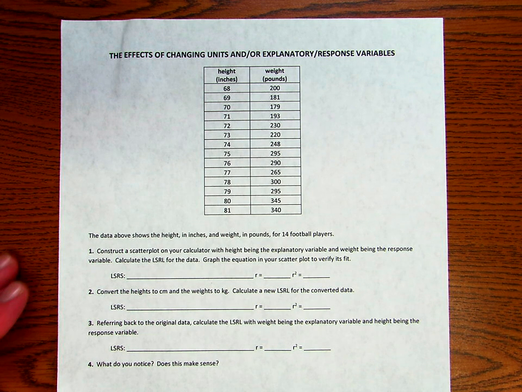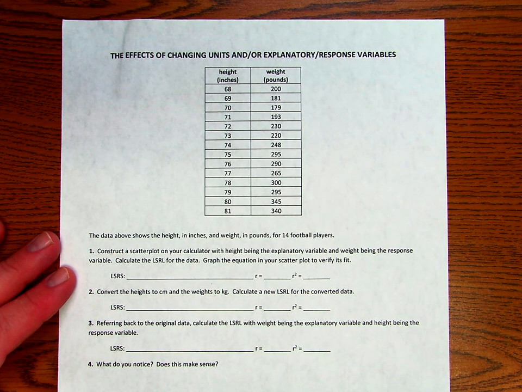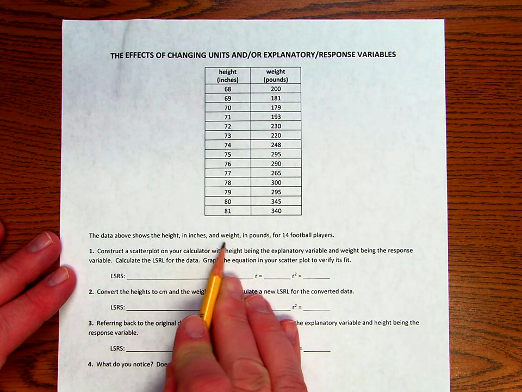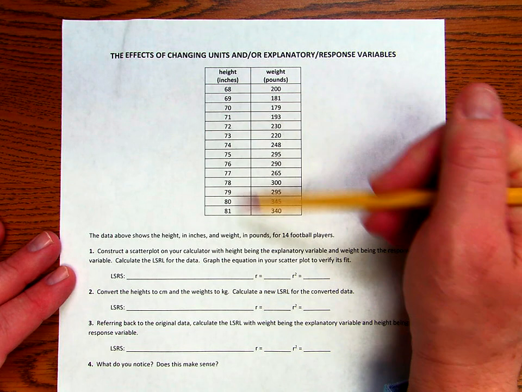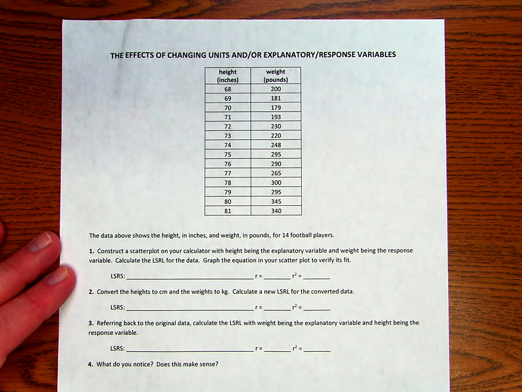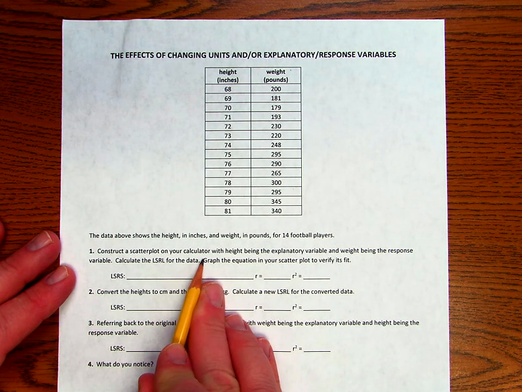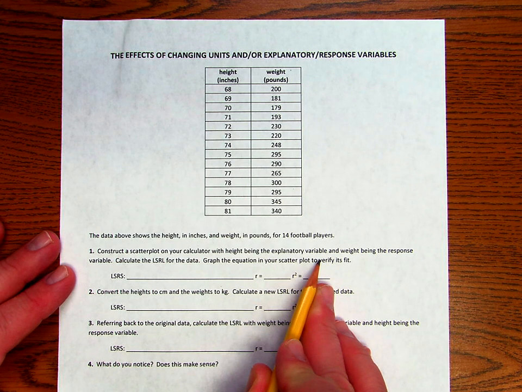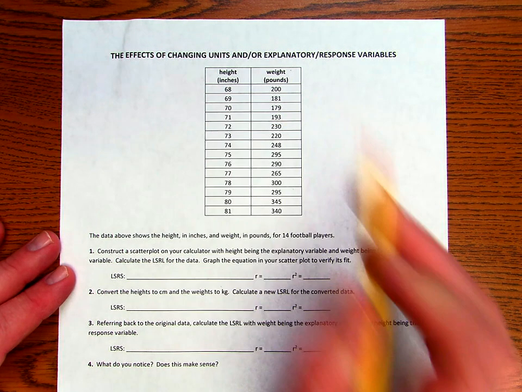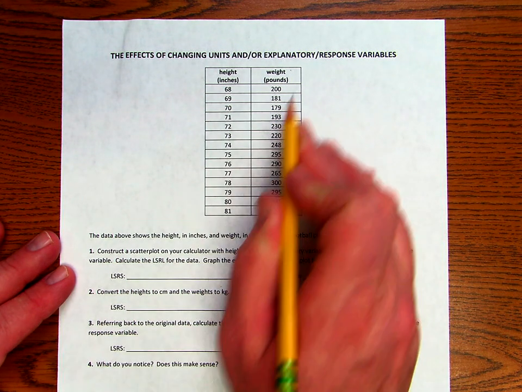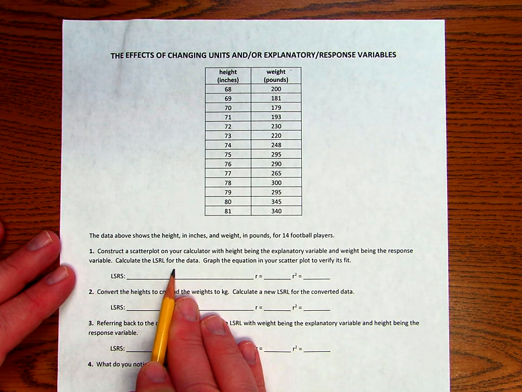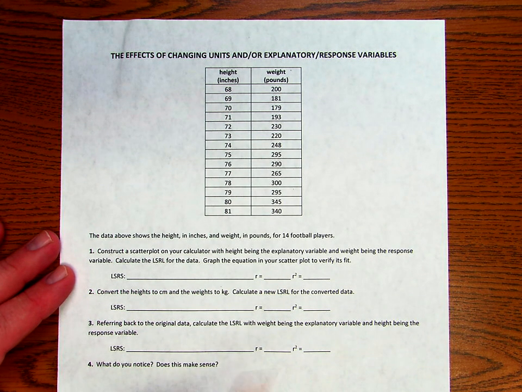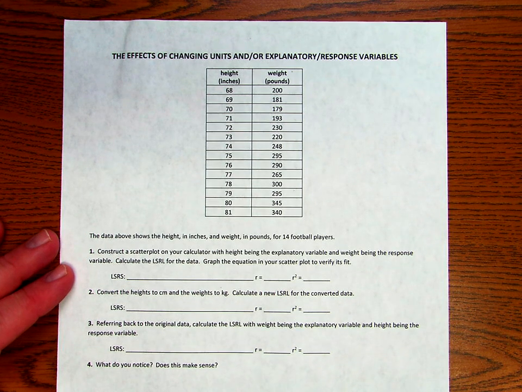Right, this is our scenario for today. The data above shows the height in inches and weight in pounds for 14 football players. So we have their height in inches and their weight in pounds. We're going to construct a scatter plot on our calculator with the height being the explanatory variable, that's going to be the x, and the weight being the response variable, that's going to be the y. We're going to get a least squares regression line, and then we'll graph it to verify that it fits, and then report what they're asking us to report.